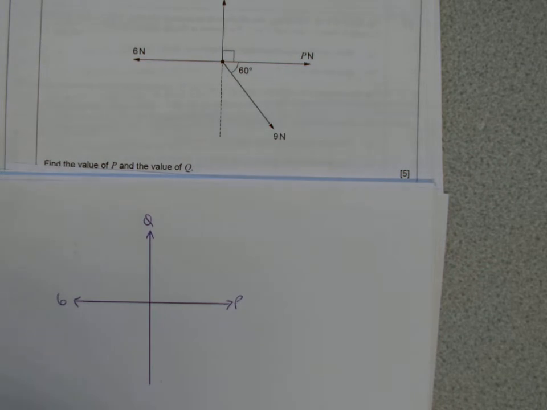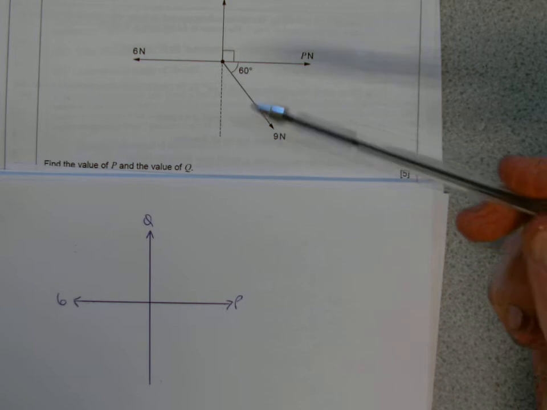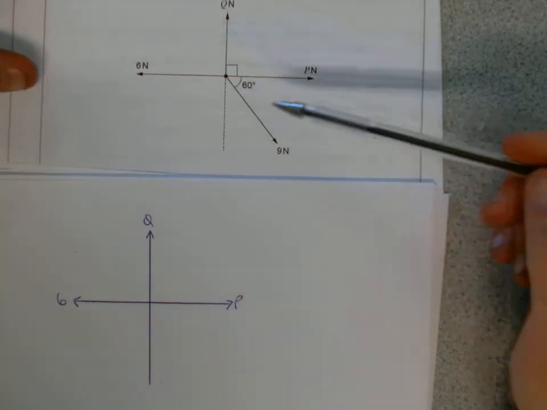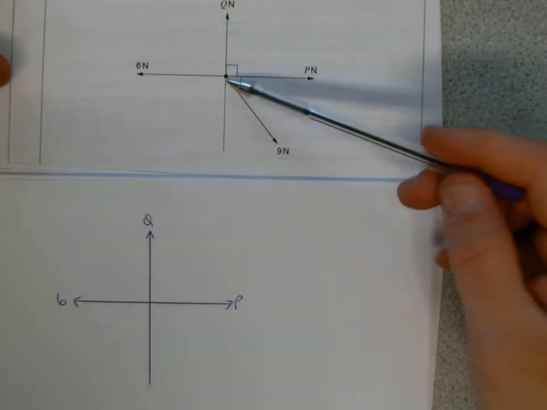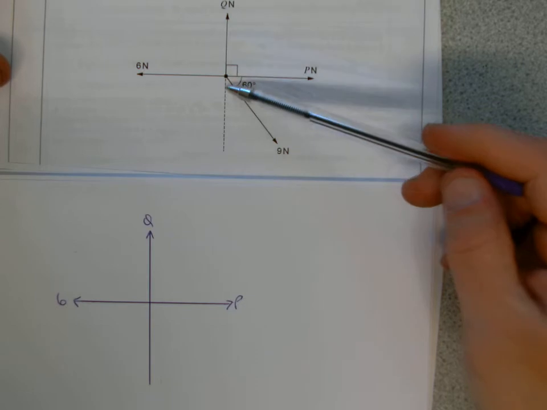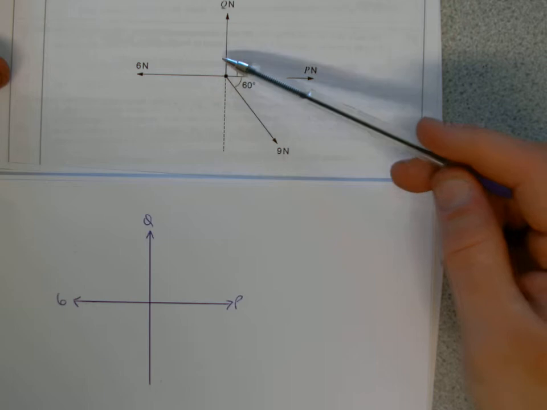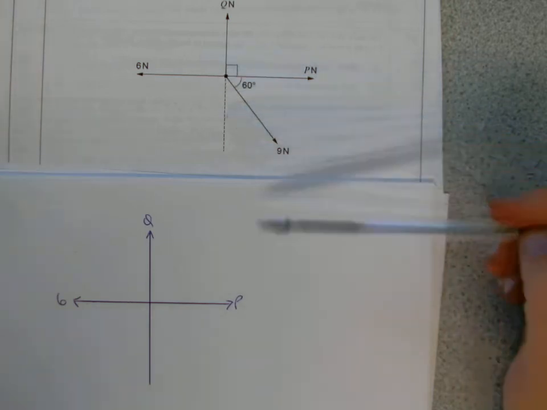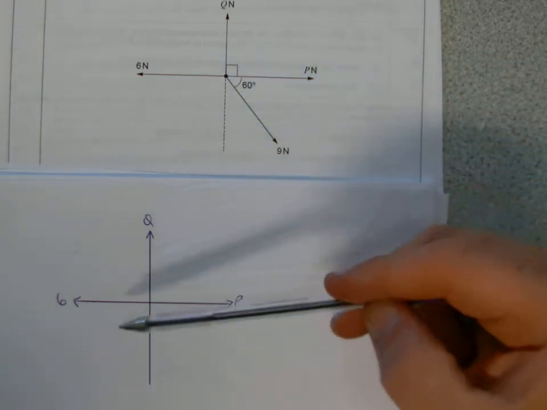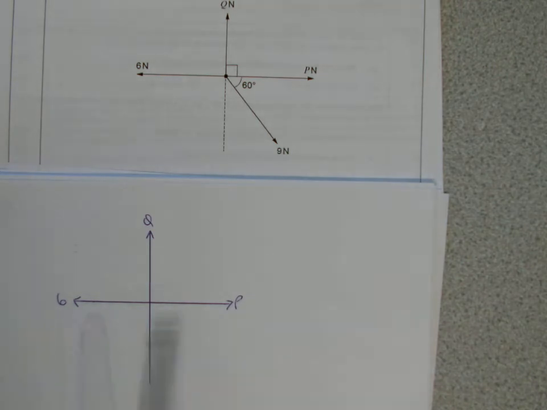Right, so we're told in this question that all the forces are in equilibrium, in other words, they're balanced. So it's not moving, this particle here, the point where the forces are acting. There's no movement at all because they're all balancing each other out. So what we do is a force diagram, and I always have an x-axis and a y-axis. I'll have all my forces along the x-axis and then my y-axis.